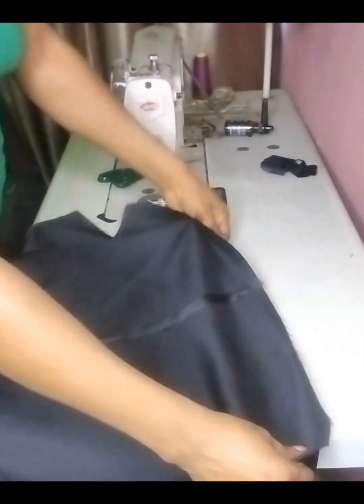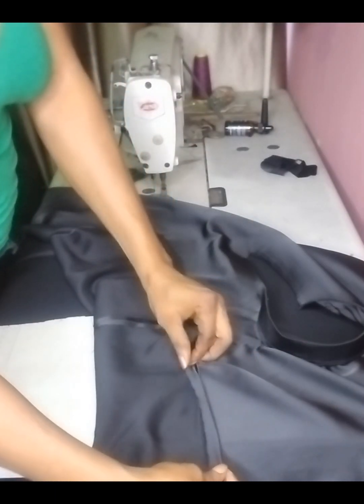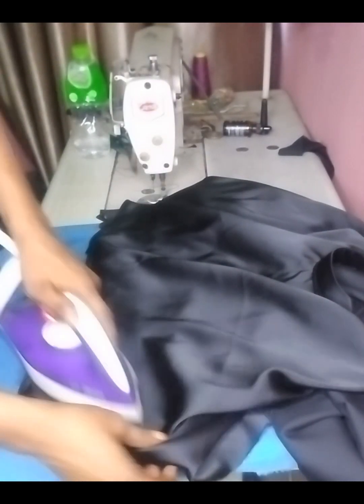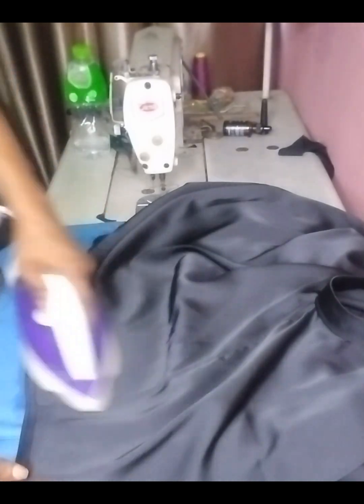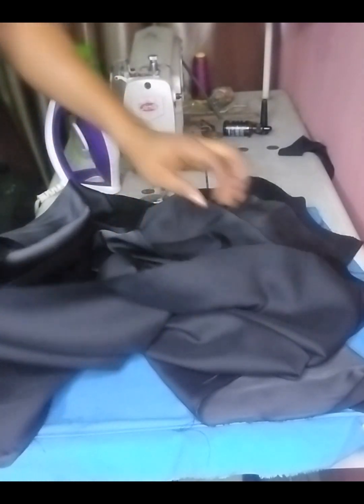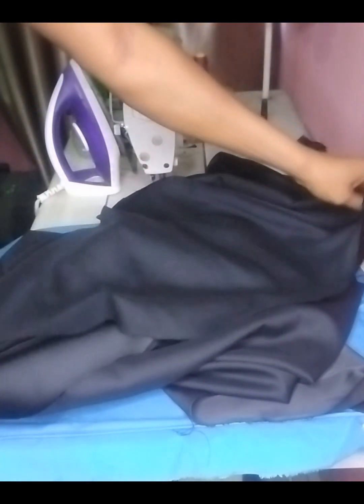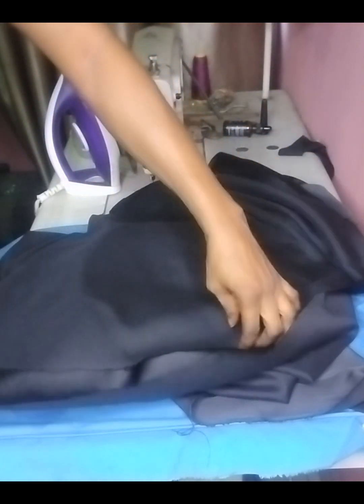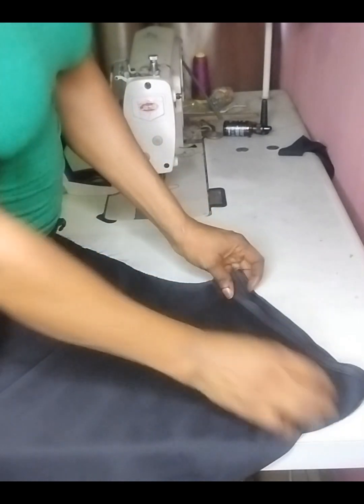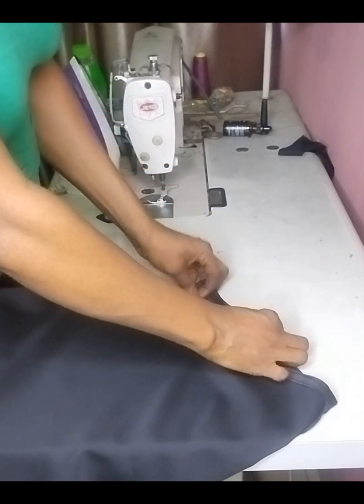So make sure you iron anytime you're sewing. I always say this. Make sure you iron every stitch that you make. So I will now go ahead and fold the sleeve. I folded it twice and I stitched it twice too. Can you see? So the next thing I will now do is to close the armhole. From the armhole, I will take it down. Just watch. I'll close it from that sleeve part. Just watch where my hand is.